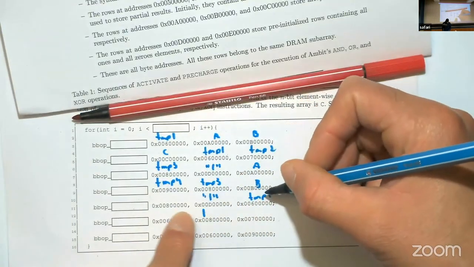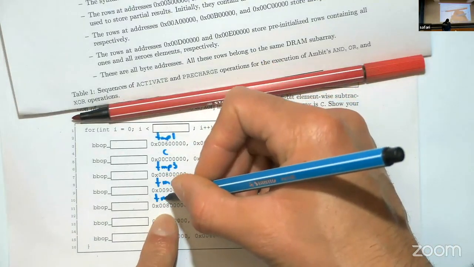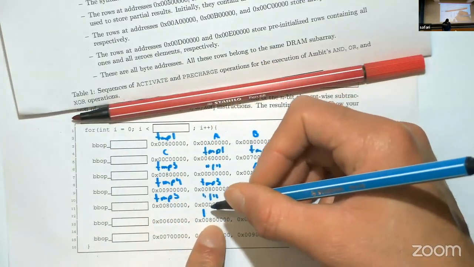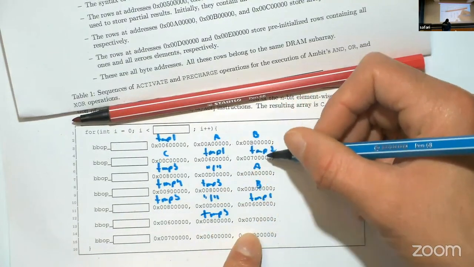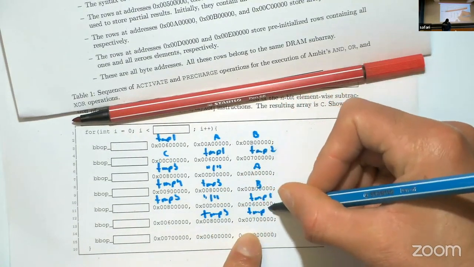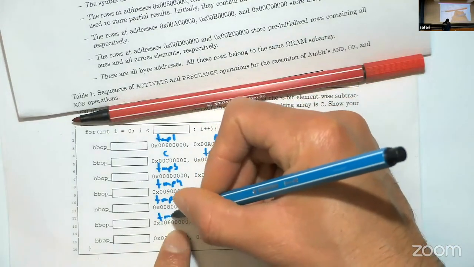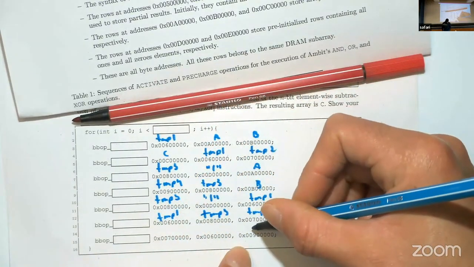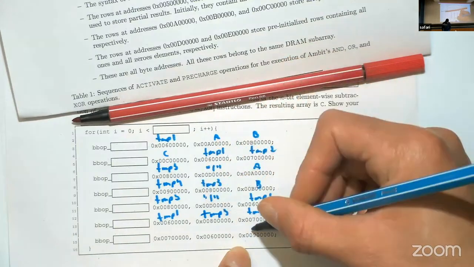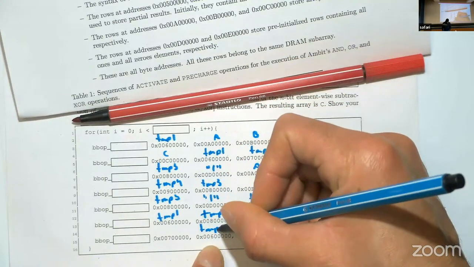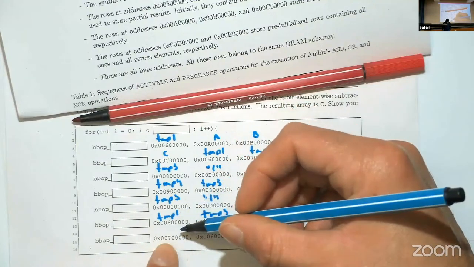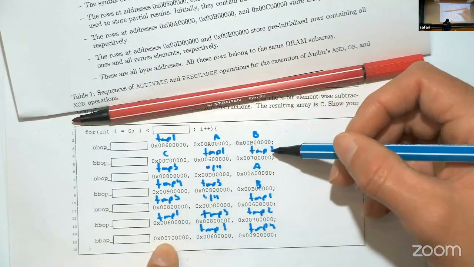1, temp 1. This is temp 3. This is temp 3. This is 07. Did I use it before? Yes, temp 2. This is temp 1. This is, I think I used this guy, temp 4. And this is temp 1. And this is temp what? Temp 2.